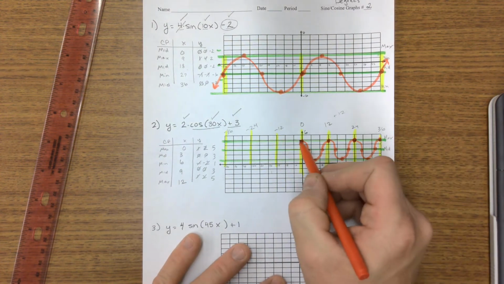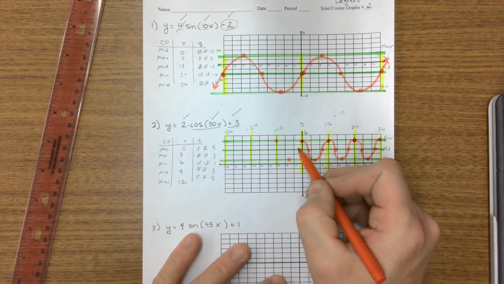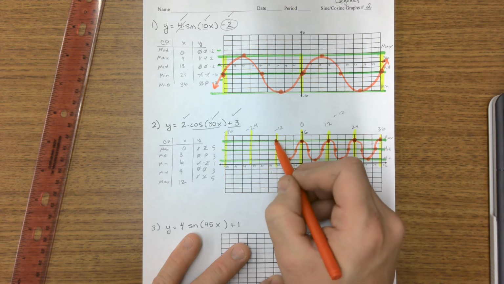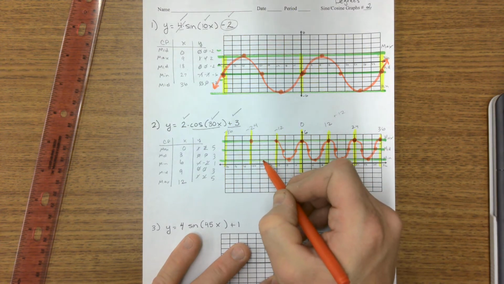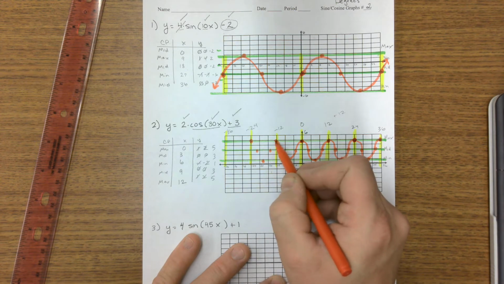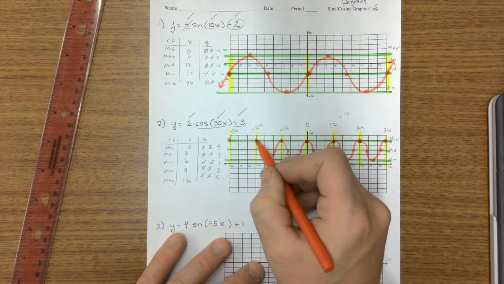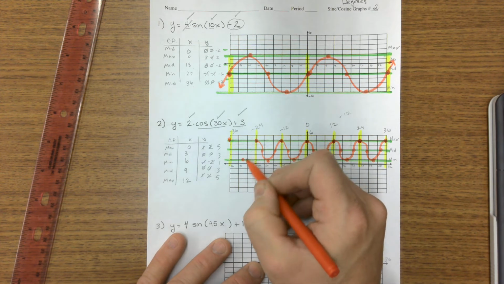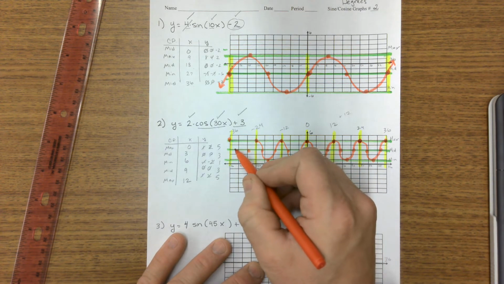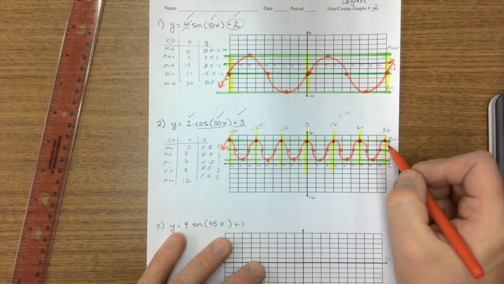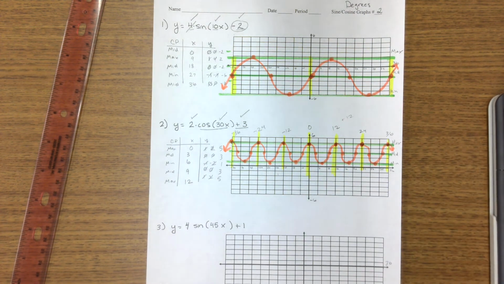Here's another one. 1, 2, 3, 4, 5. They don't have to be perfect. 1, 2, 3. There's the letter V, and it looks like this. When you run out of room, follow direction, put an arrow on it.